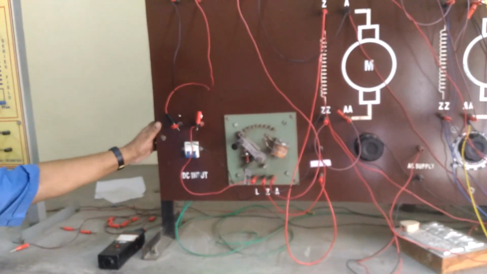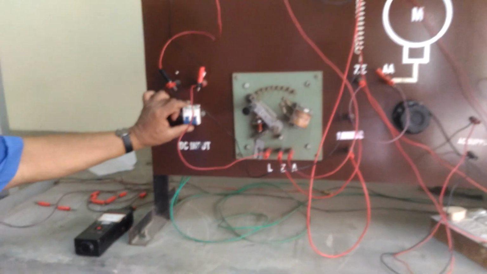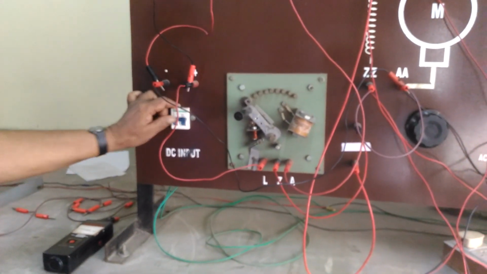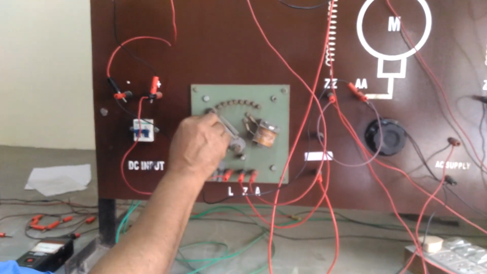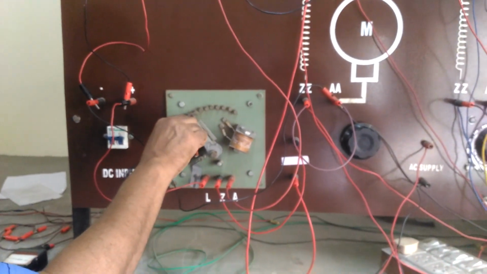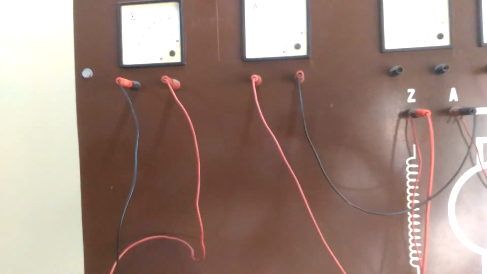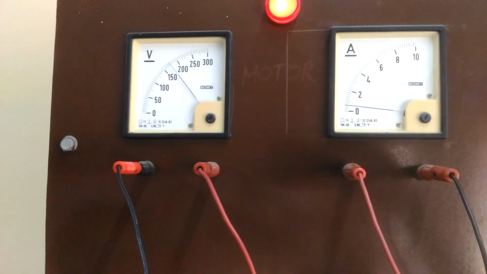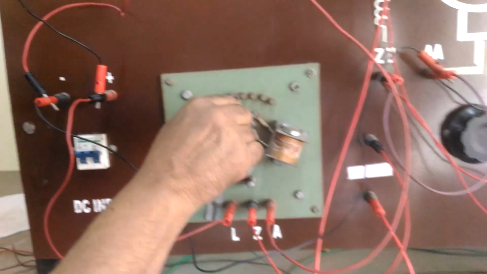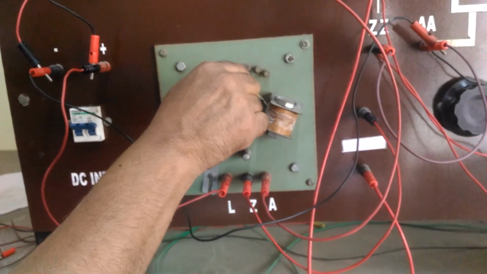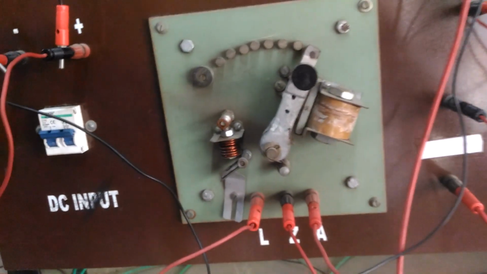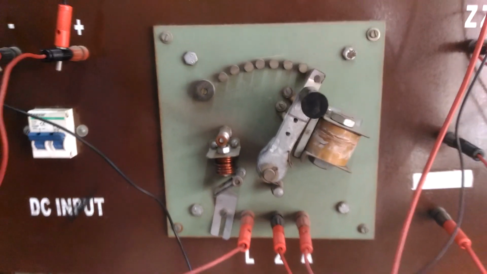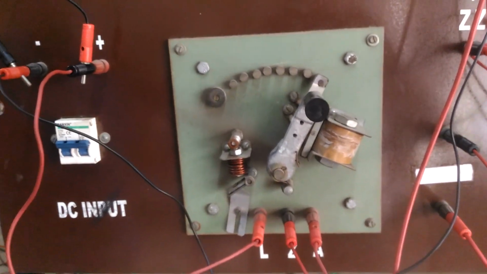So we are about to start the motor. So please switch on. Give power to the starter. So we can see slowly the supply voltage has reached its desired value as it is proceeding towards the final point of the starter, and the hold-on magnet attracts the lever so that the motor keeps on running.